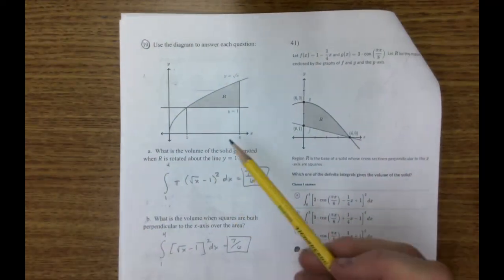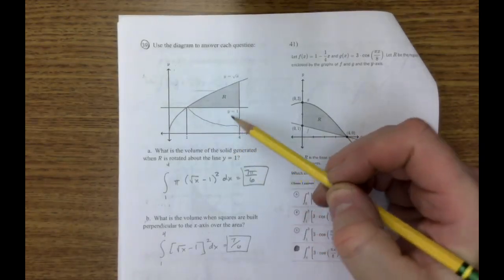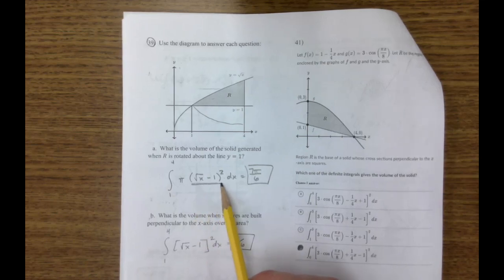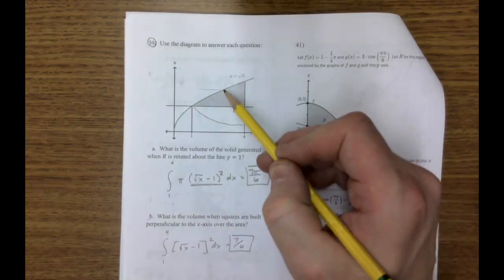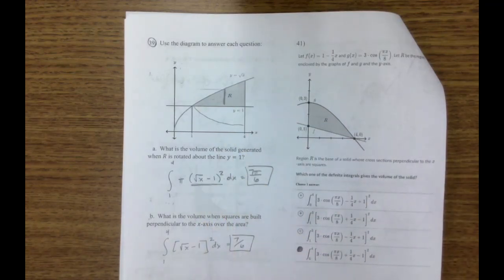Here we go. On number 39, it is another disk problem. So it is pi r squared, but if you notice this, the r is only this distance right here. So the r is top minus bottom. So top minus bottom is the r distance.